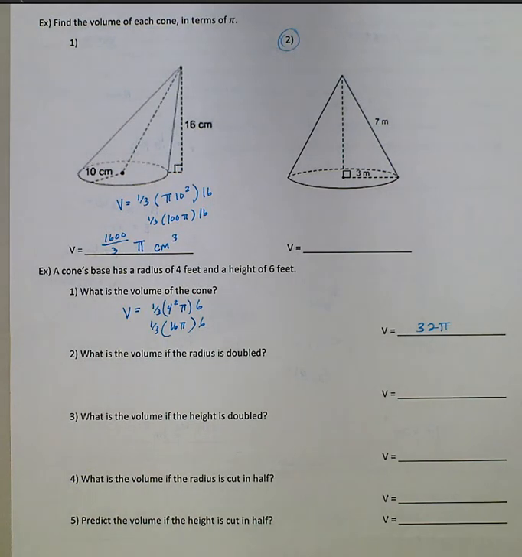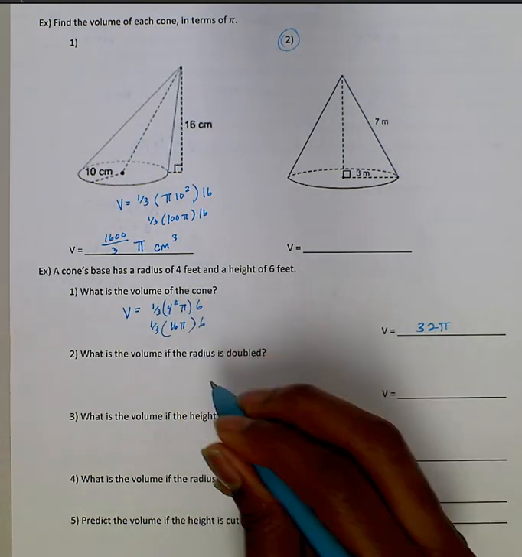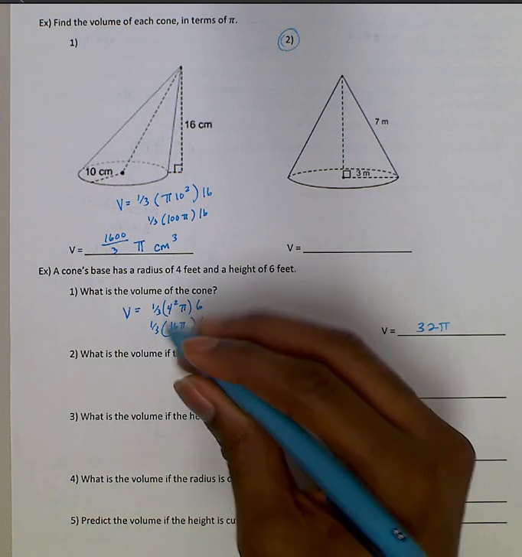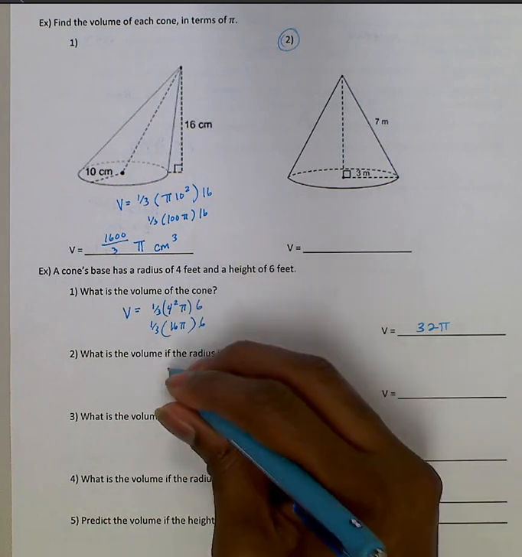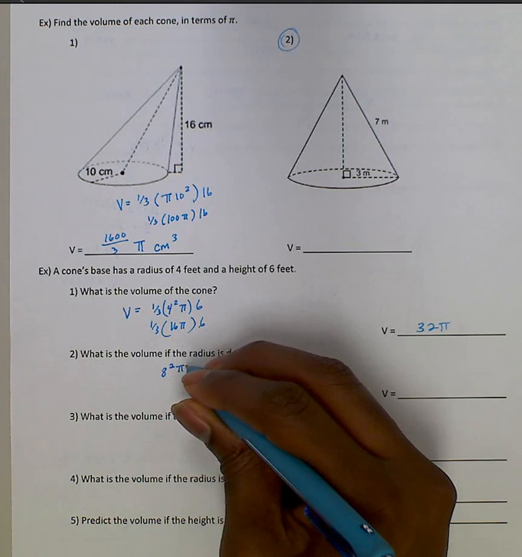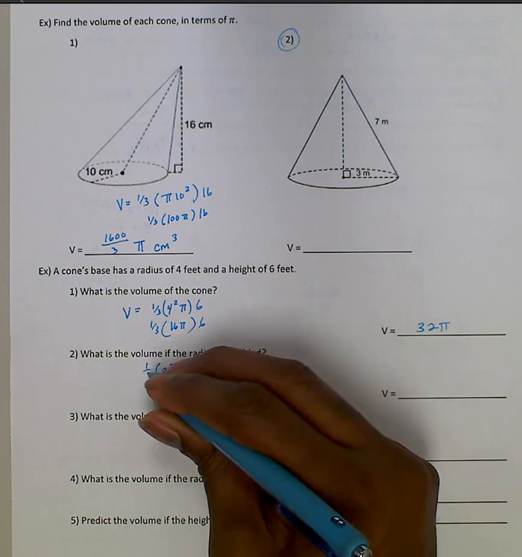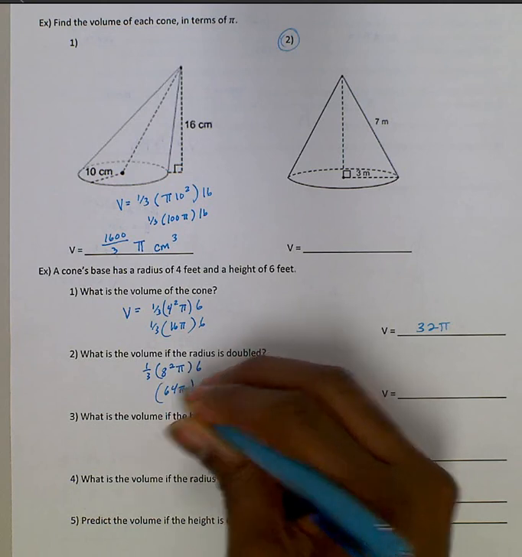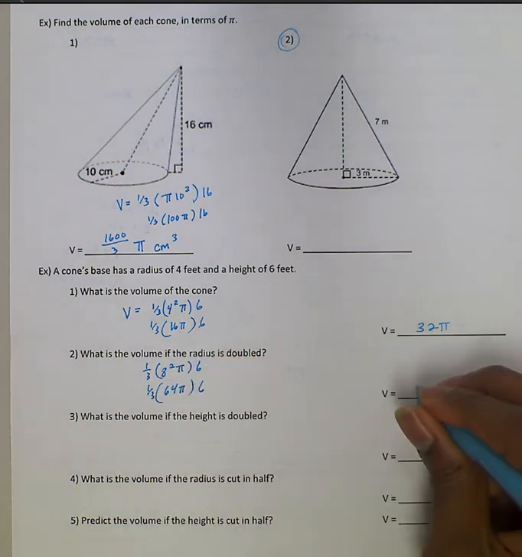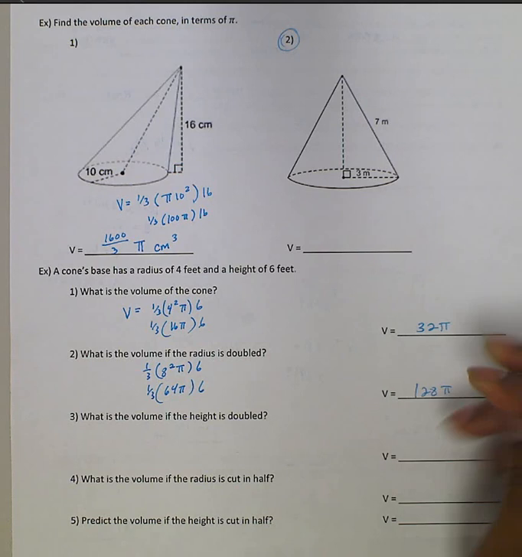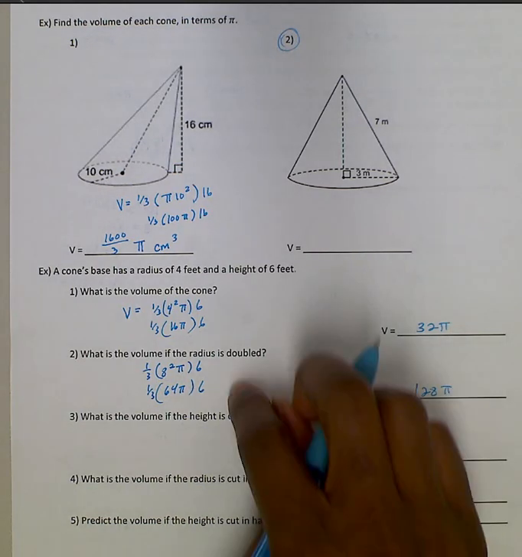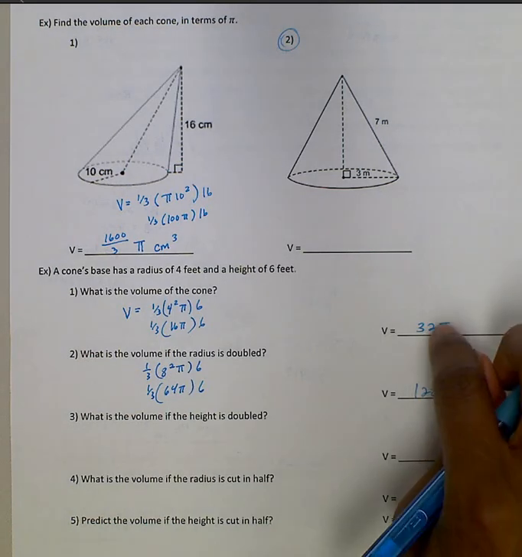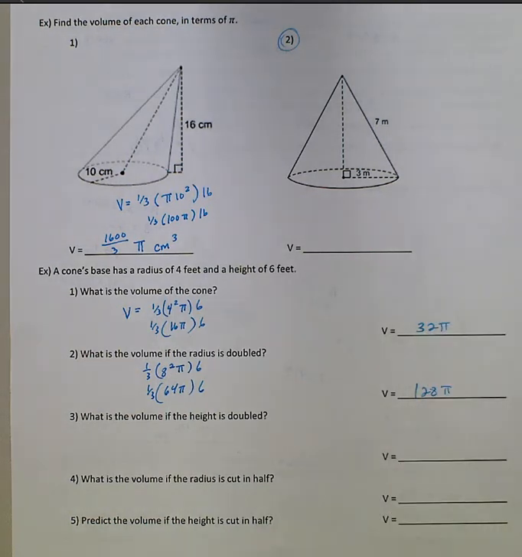Okay, what is the volume if the radius is doubled? So if we doubled that radius here, we would get 8 squared pi. Everything else is staying the same. So 64 pi, basically times 2 would give us 128 pi. Notice the difference: they doubled the radius, but the radius is squared, so the volume is 4 times as big if the radius is doubled.